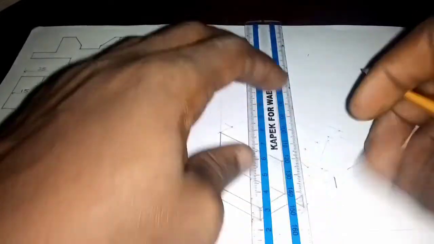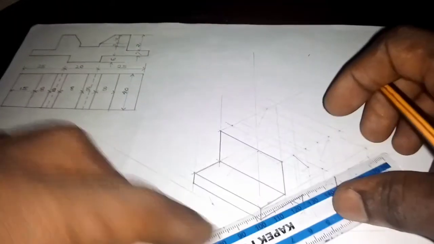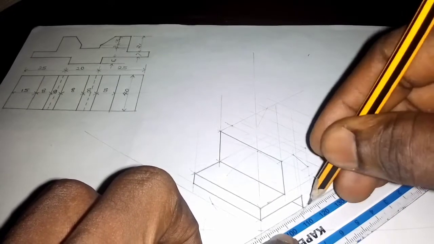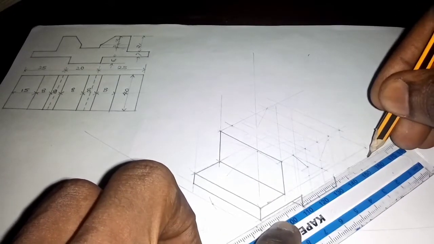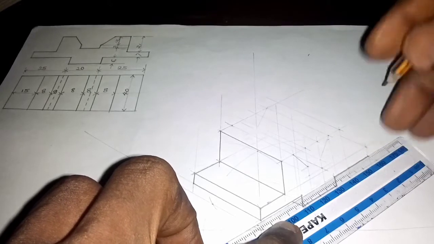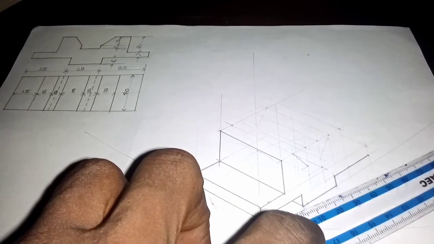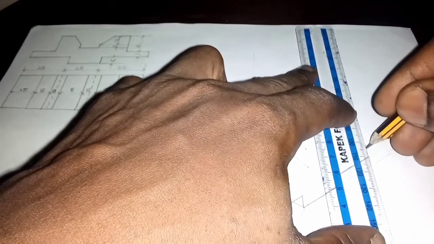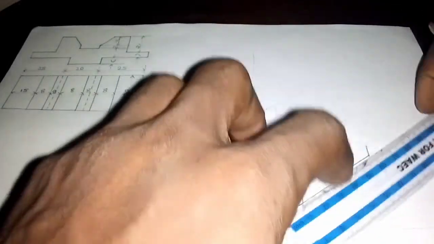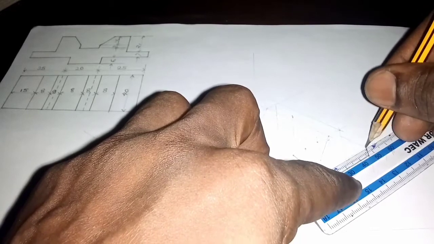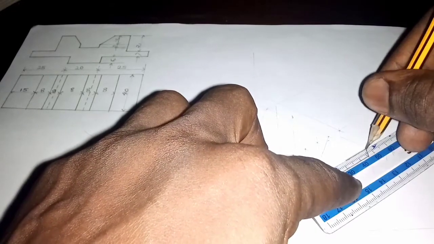I'll try to explain the reason why I use the faint lines first. It's very essential. Construction details must be seen. It shows the process of construction, and it also helps in the correction of any wrong line that is being drawn.